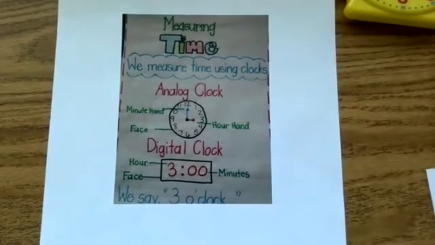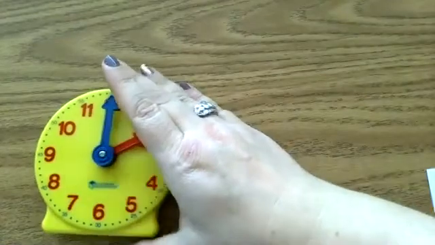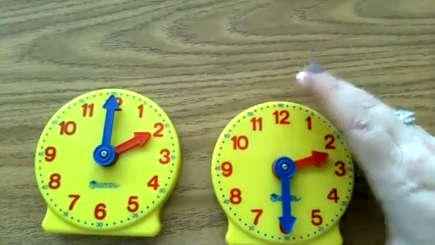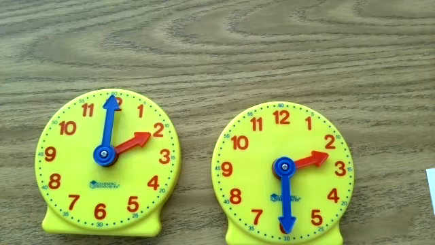Turn to your partner and tell your partner which clock you like the best and why. All right, everybody, I want you to look up here, and I'm going to show you two different clocks. I want you to take a little private reasoning time, and think about how are these clocks different?